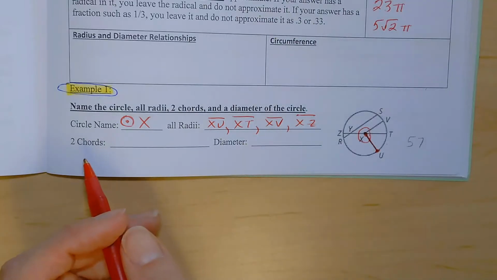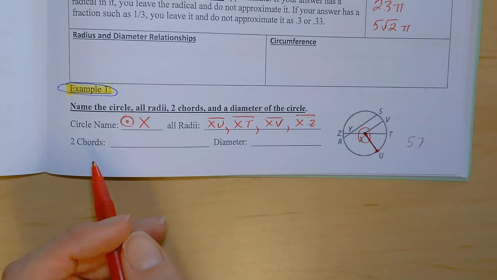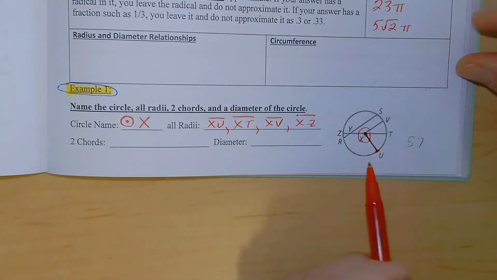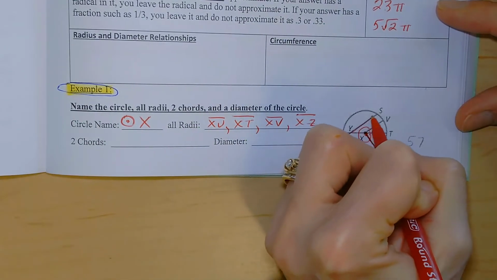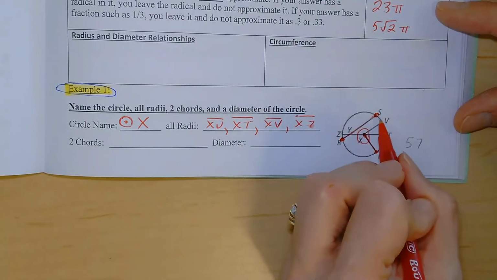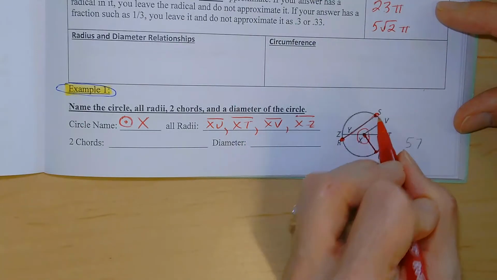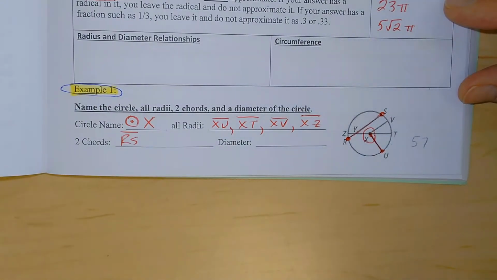Okay, chords. If you did your definition at the top, a chord is a segment whose endpoints are on the circle, and it could be a diameter. So let's go look for the chords. One chord in this circle is chord RS. Notice R and S both sit on the circle. It doesn't have to go through the center. It just has to have endpoints on the circle. So we say segment RS is a chord.